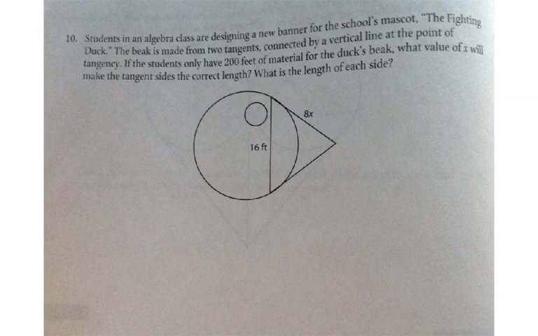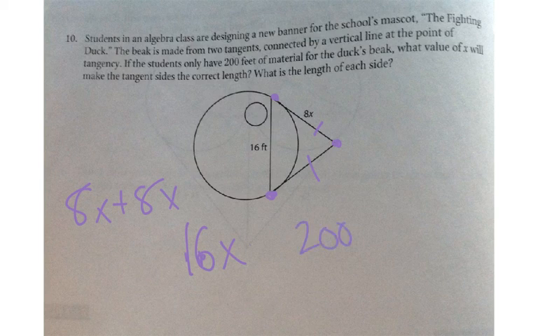So, I think that's a poorly drawn picture because it doesn't look like it's a tangent. It actually looks more like a secant, but we'll pretend that they're tangents. So I know, because they're both tangent from the same point, that they're equal to each other. So it would be 8x plus 8x, so we'd have 16x. Now, they only have 200 feet of material for the duck's beak. So what value of x will make the tangent sides the correct length?